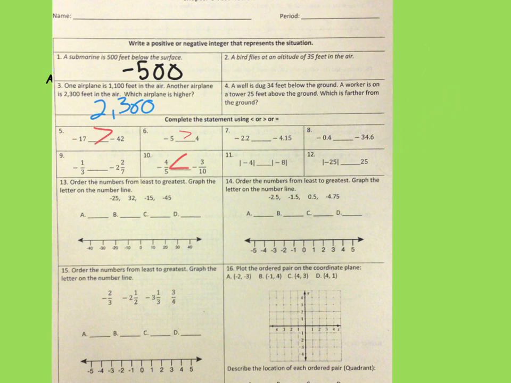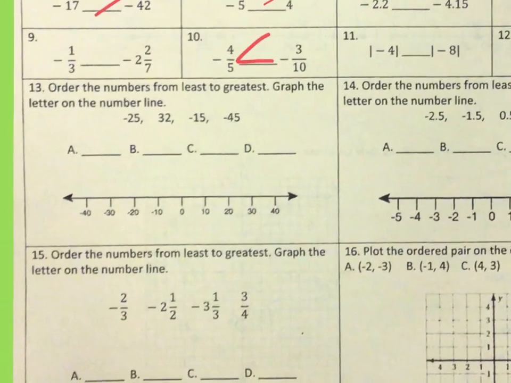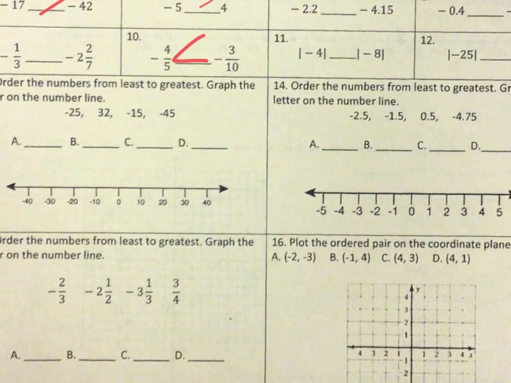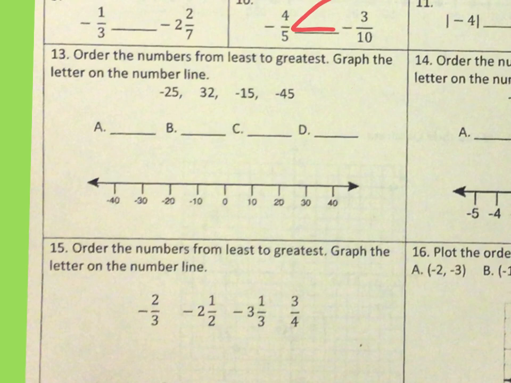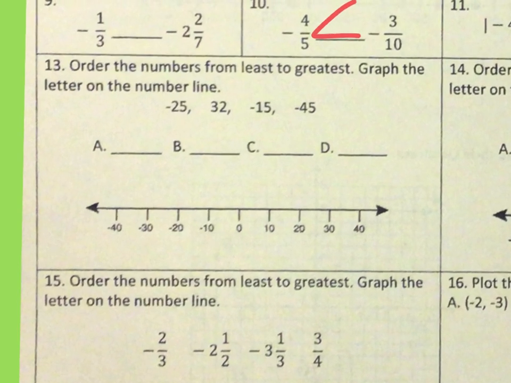When we're comparing fractions, you don't have to deal with the fraction if you don't want to. You can deal with it if you want to, but you can also change it into a decimal, and it makes your life a little bit easier. Let's take a look at number 13. We're going to order these numbers from least to greatest and put them on the number line.